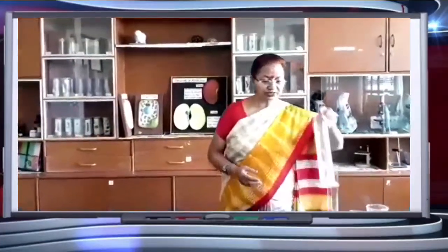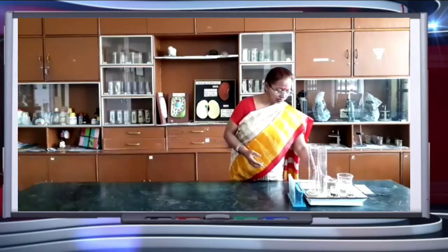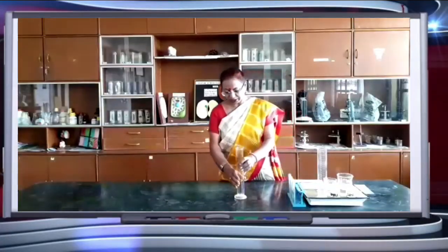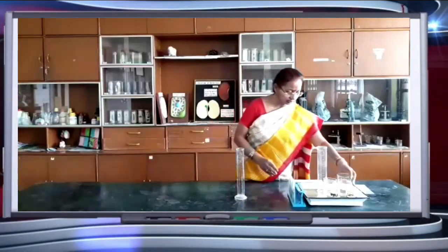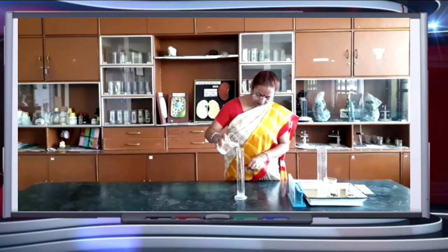We have two measuring cylinders in which we are going to test, and pH paper. First of all, we will add water in the measuring cylinder for two different samples.